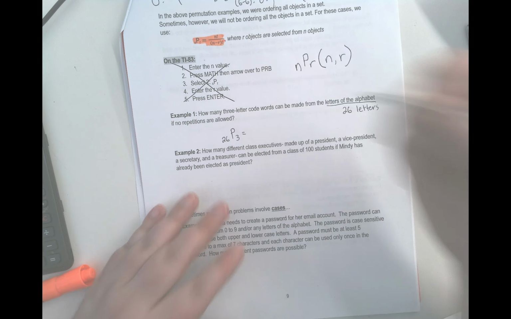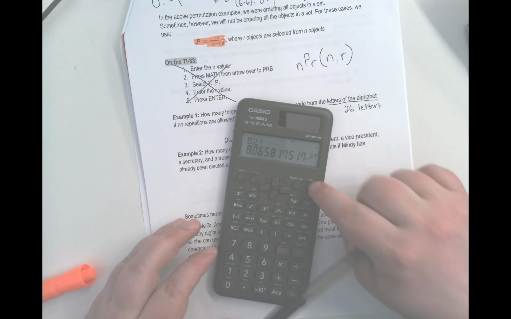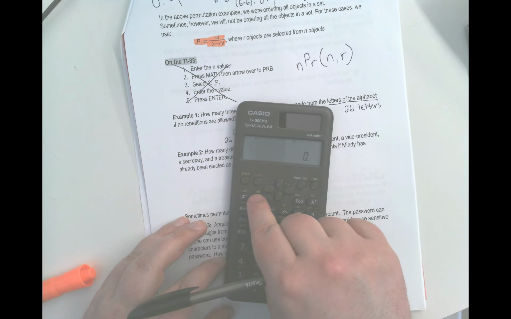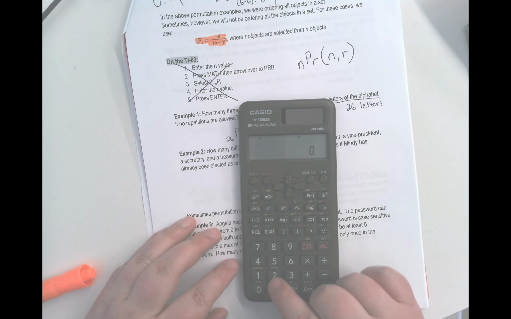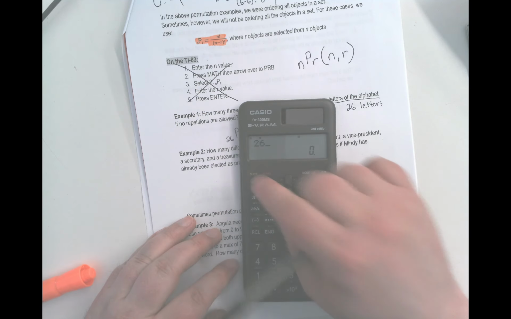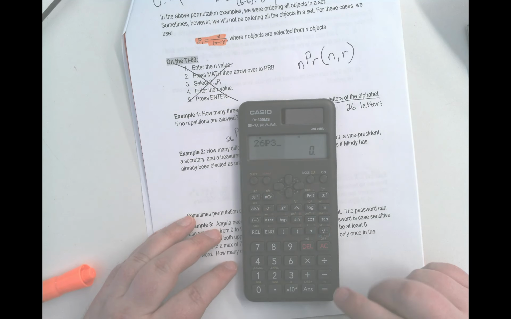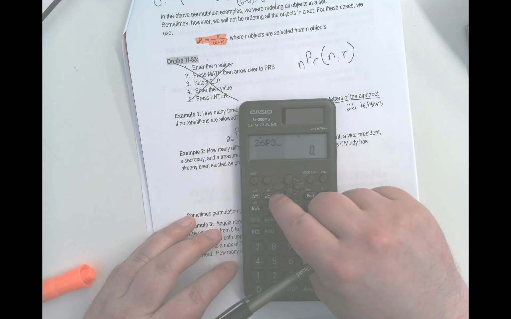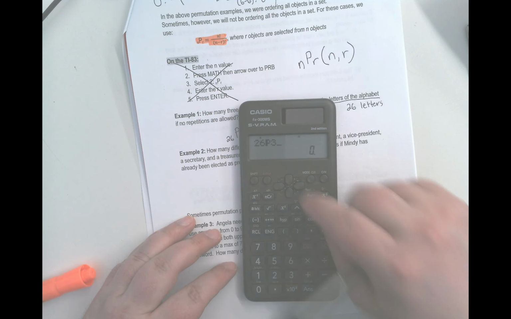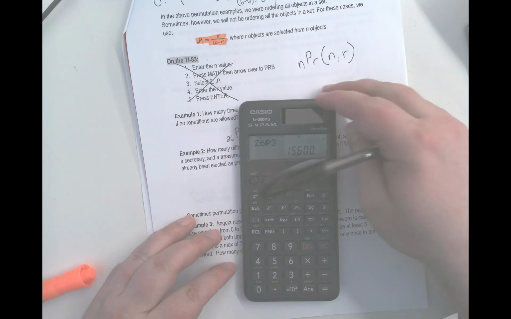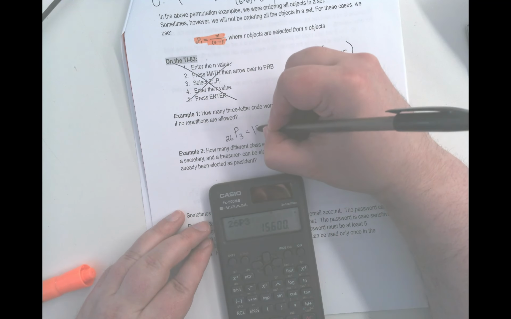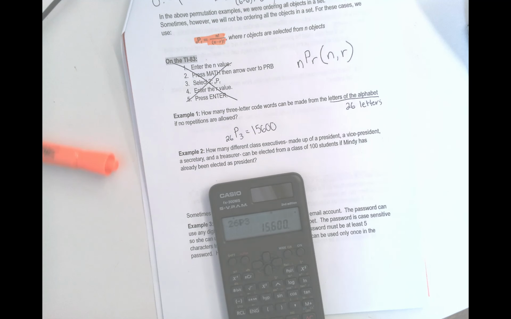26P3. And again, if you have one of these calculators, there is actually an nPr button on it. You have to press shift to get it. Or you can use Desmos. I'll show both ways here. So I have 26 and then shift to get the nPr, and then 3 gives me 15,600 possible arrangements.